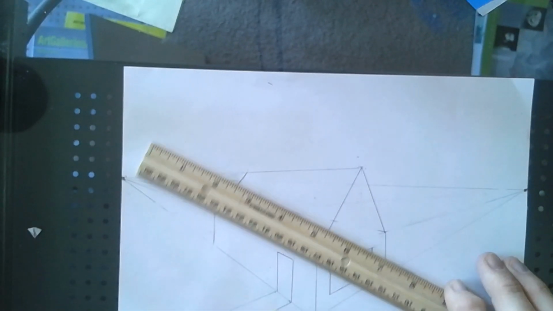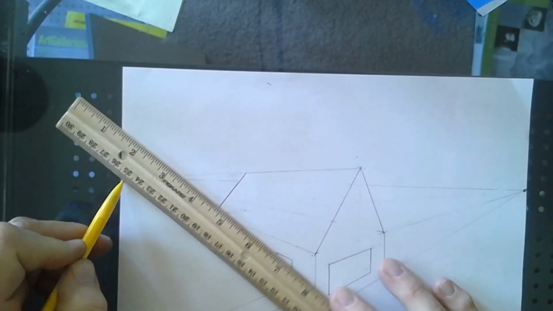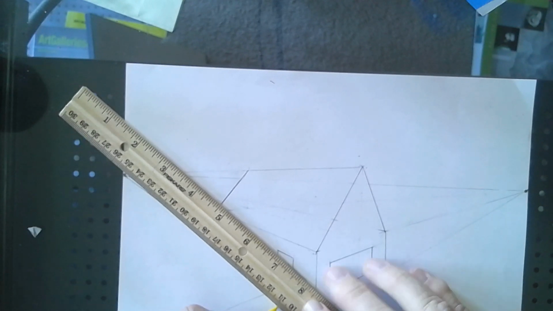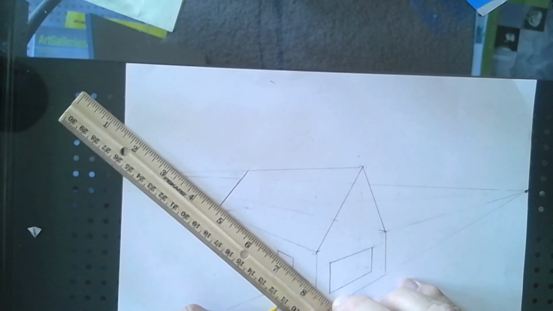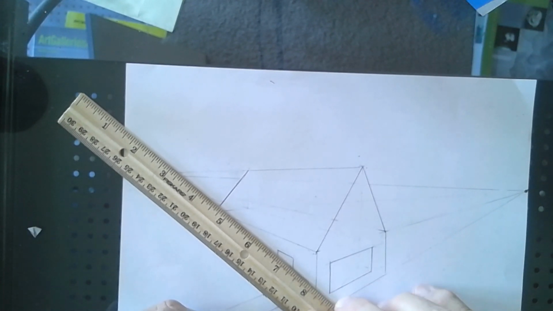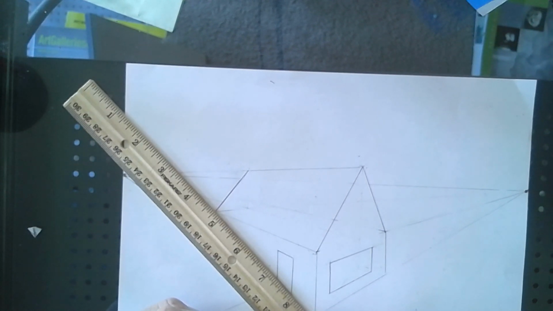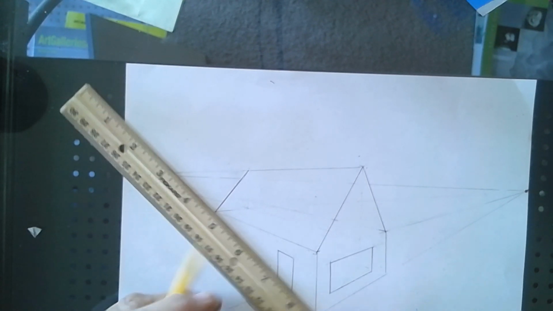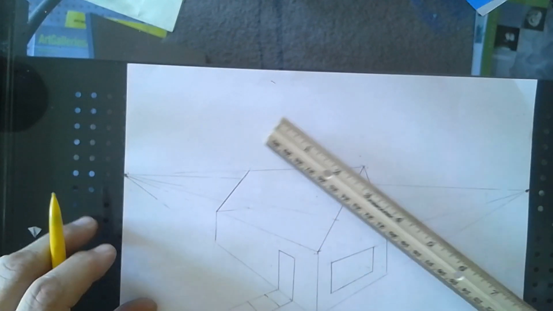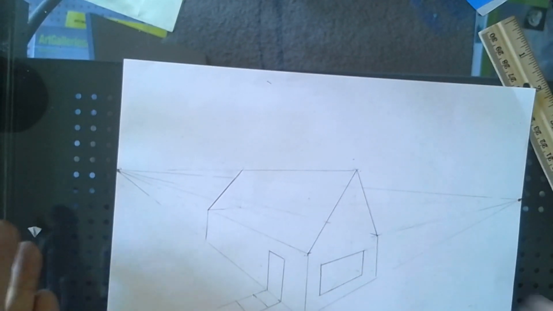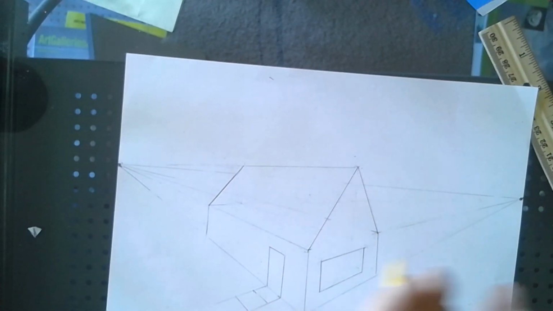The cracks in the sidewalk are going to go to the left vanishing point. So notice in this drawing that there are no more horizontal lines. If I want a road, I can either go to this one or I can go to this one.